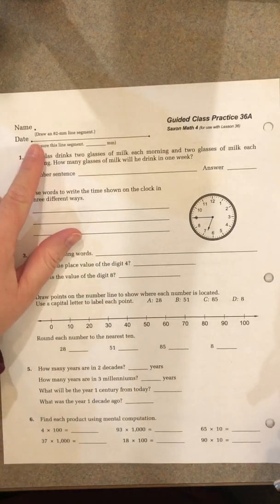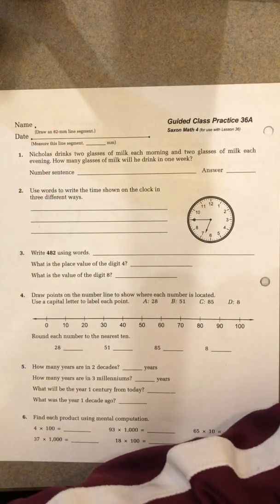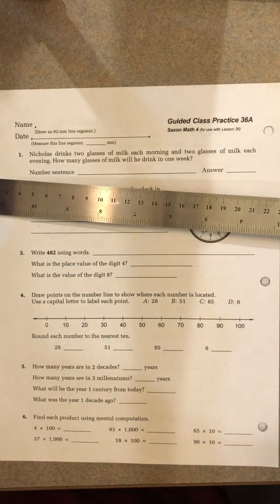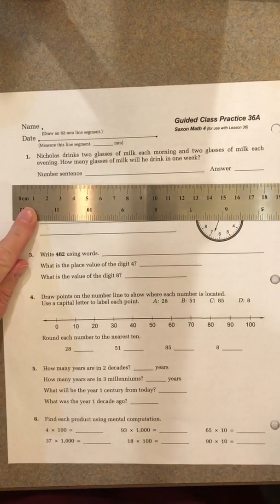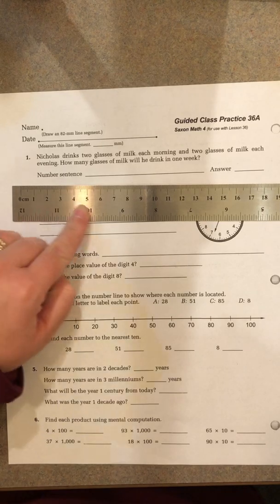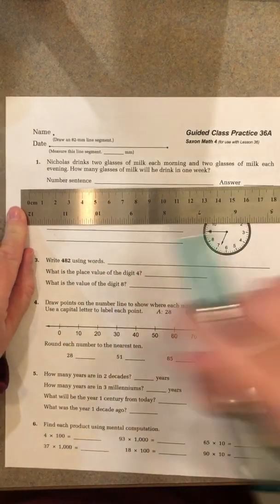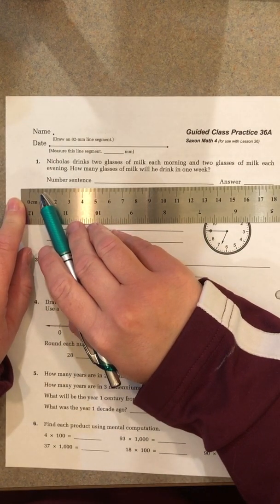First direction says draw an 82 millimeter line segment. So millimeters, we talked yesterday, are on the centimeter side of our ruler, on the side with the smaller measurements, and the millimeters are the tiniest marks on the centimeter side.